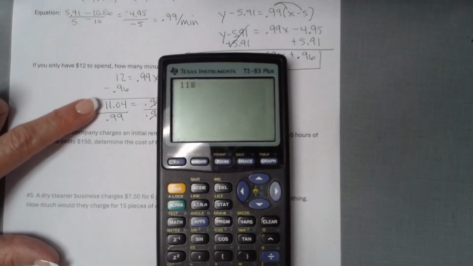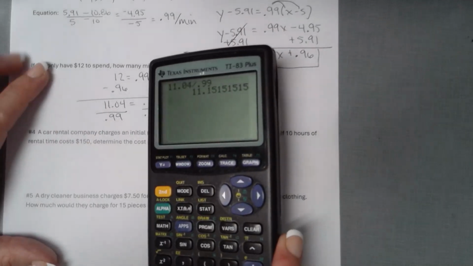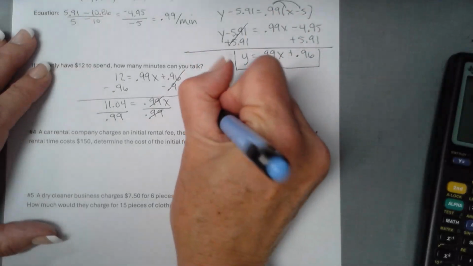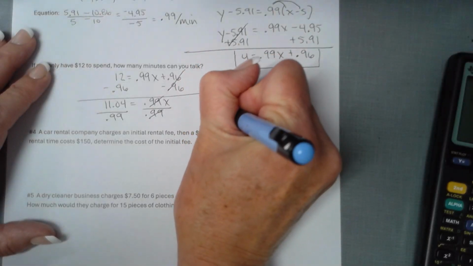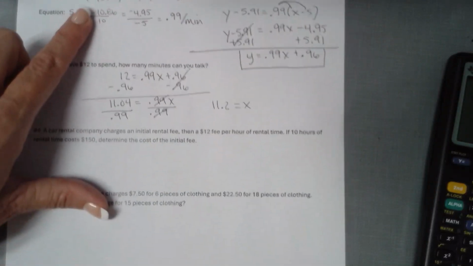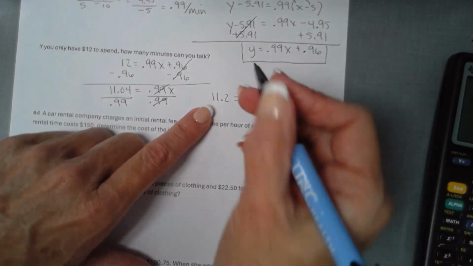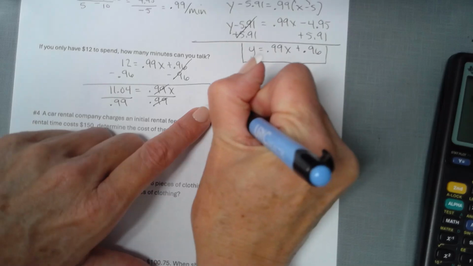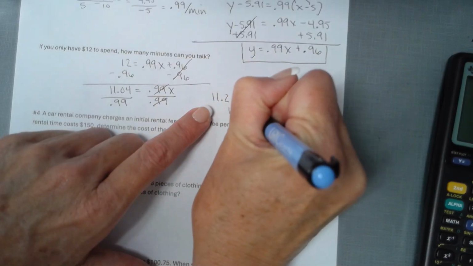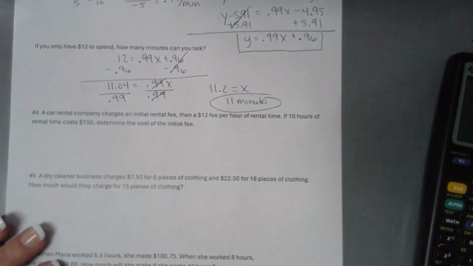All right. We get 11.2. And remember, the X stands for minutes. So if he only has $12, he can only talk for 11 minutes. That's how long he can talk on the phone.